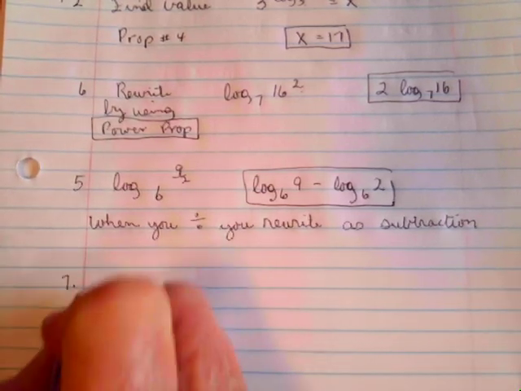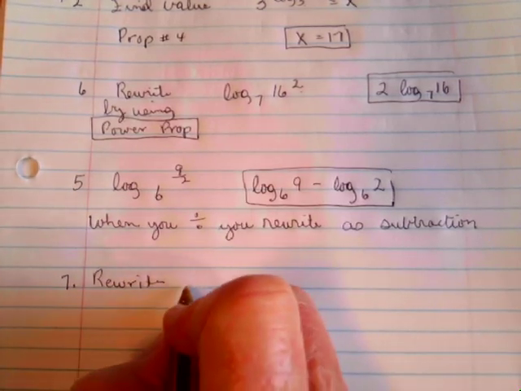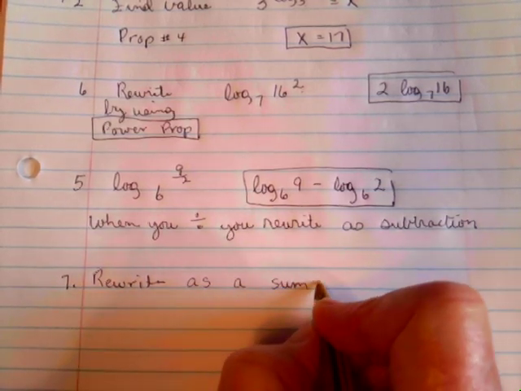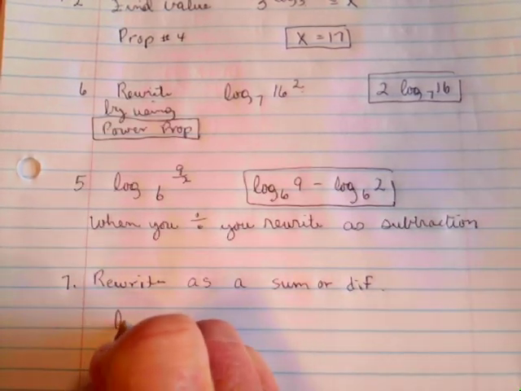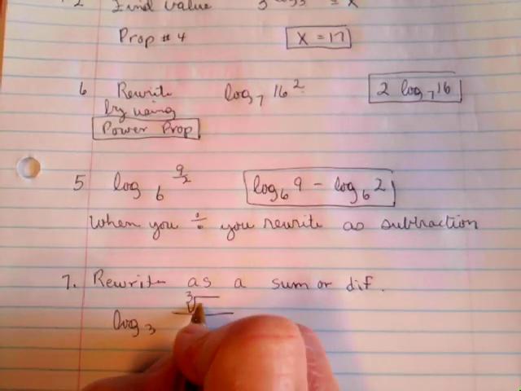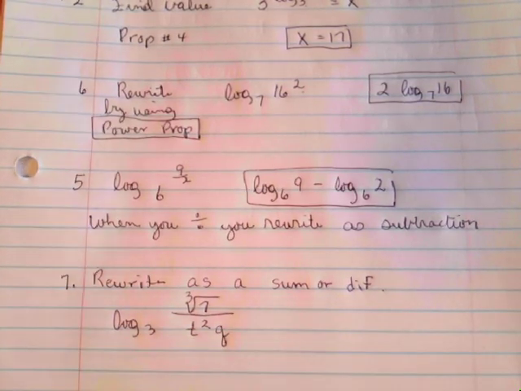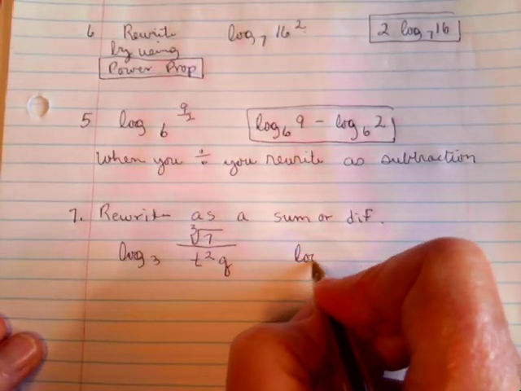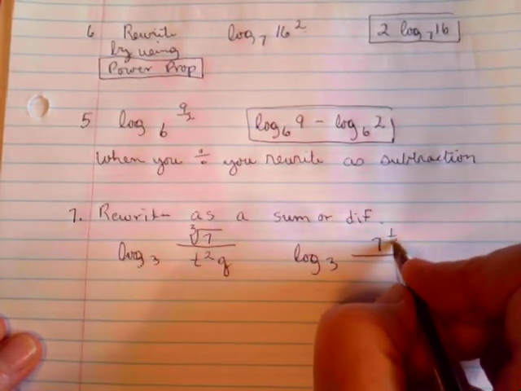Number 7, rewrite as a sum or difference log 3 of the cube root of 7 over t squared q. Remember that the cube root of 7 is the same as 7 to the 1/3 power.